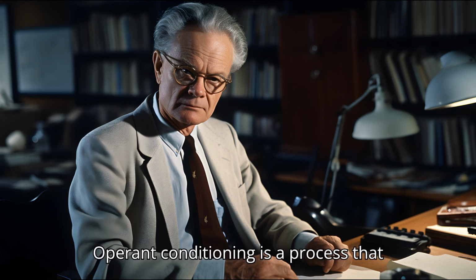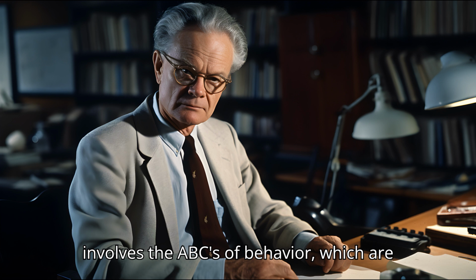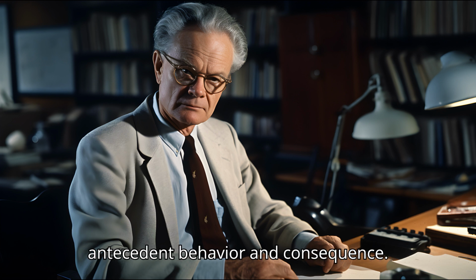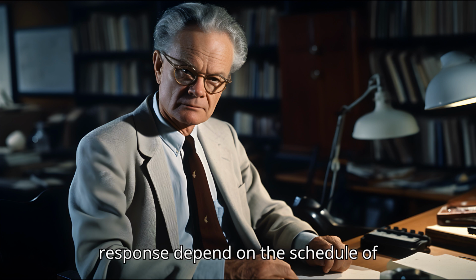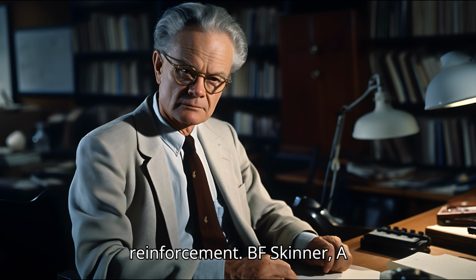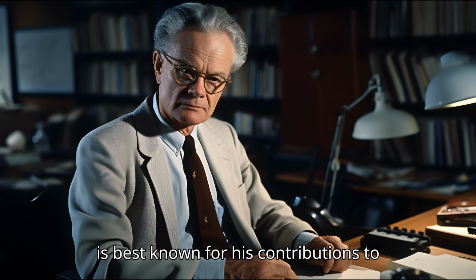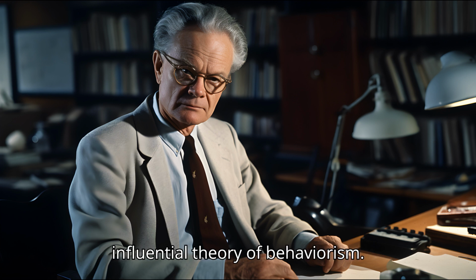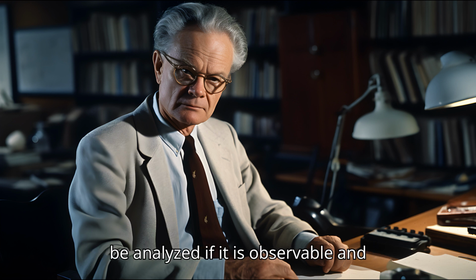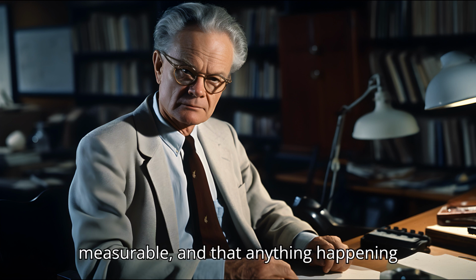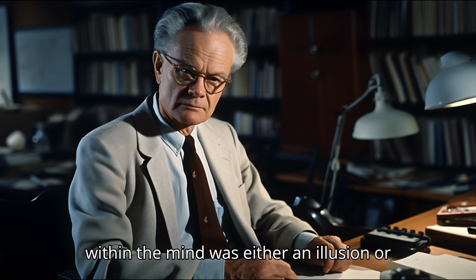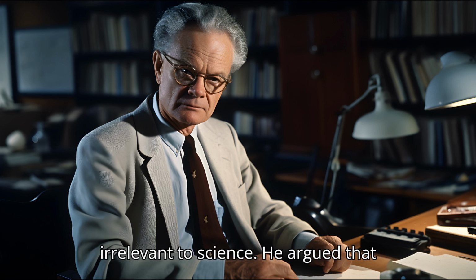Operant conditioning is a process that involves the ABCs of behavior, which are antecedent, behavior, and consequence. The strength and predictability of the response depend on the schedule of reinforcement. B.F. Skinner, a renowned psychologist born in 1904, is best known for his contributions to the field of psychology through his influential theory of behaviorism. Skinner believed that behavior could only be analyzed if it is observable and measurable, and that anything happening within the mind was either an illusion or irrelevant to science.